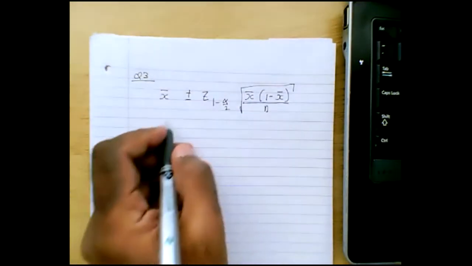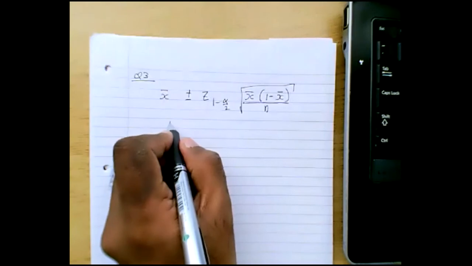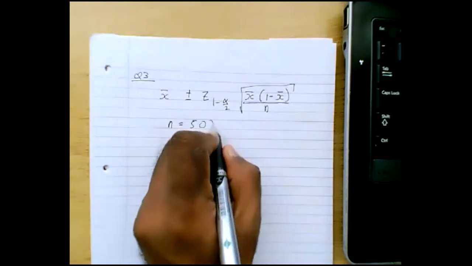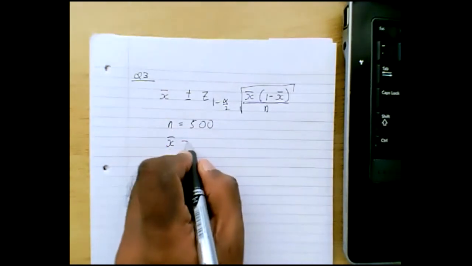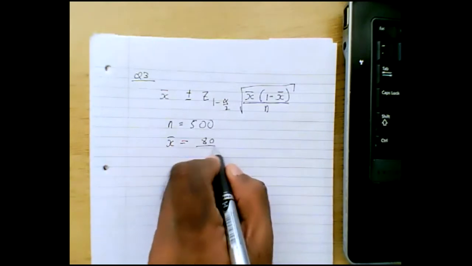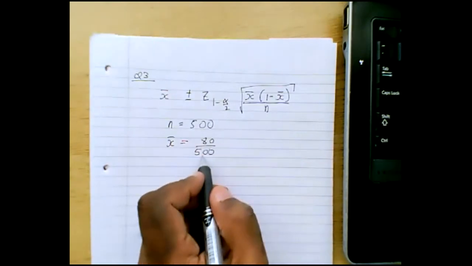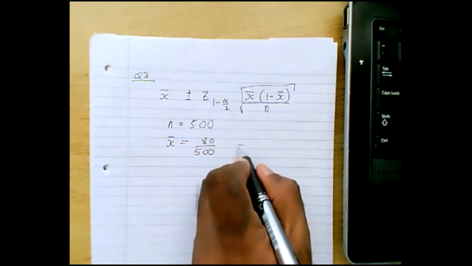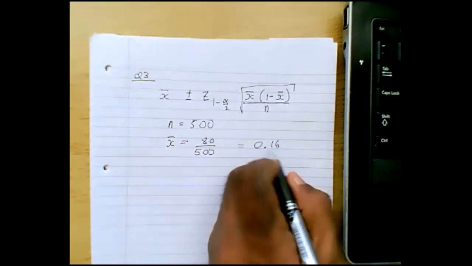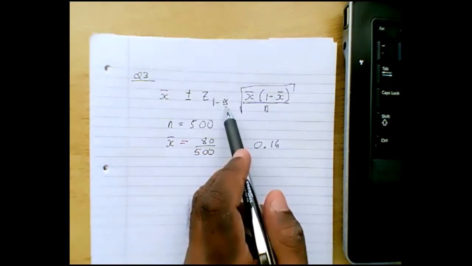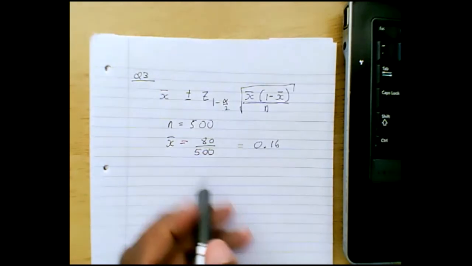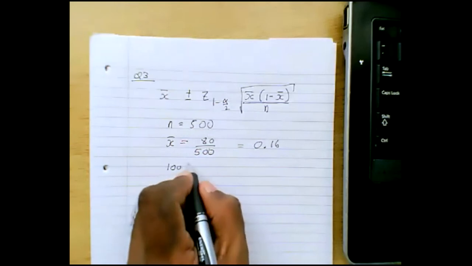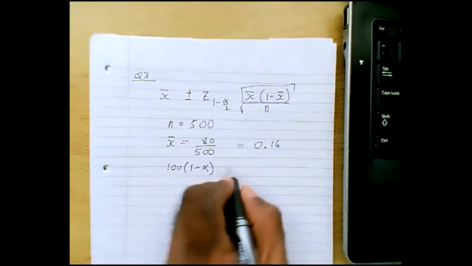Right, now we are given the following. We are given that n is equal to 500. X bar is the sample proportion, which is 80 divided by 500. 80 people out of 500 households have 3 or more televisions. So this is 0.16. Now the confidence level is 90%. In other words, 100 times 1 minus alpha is 90.